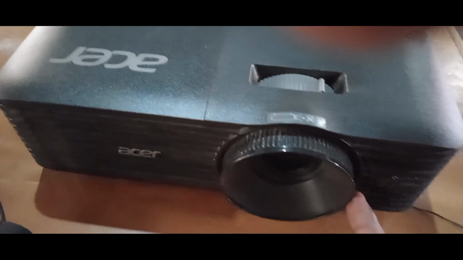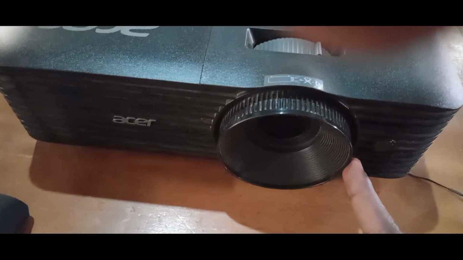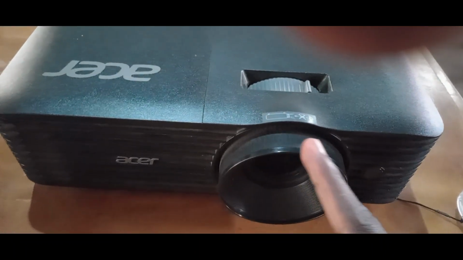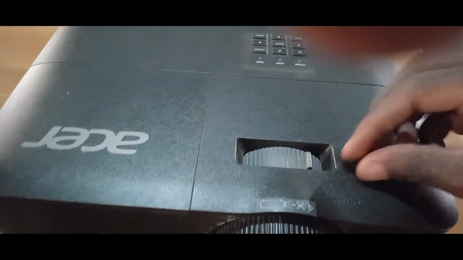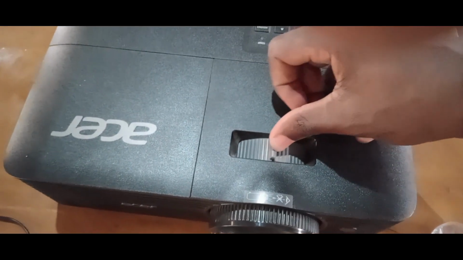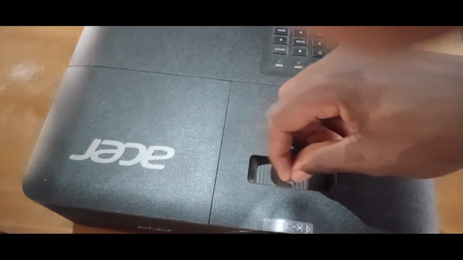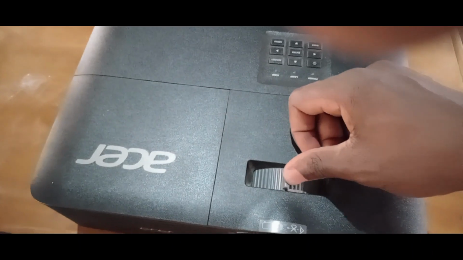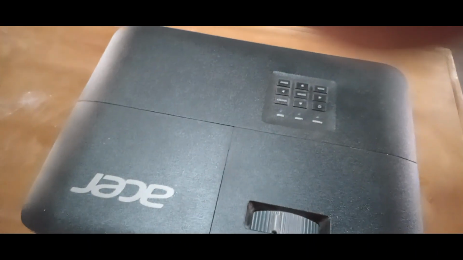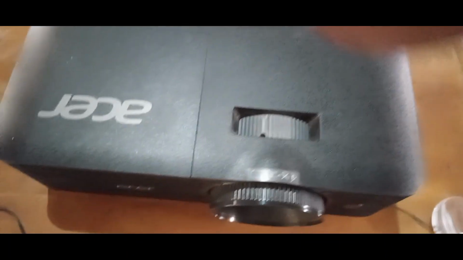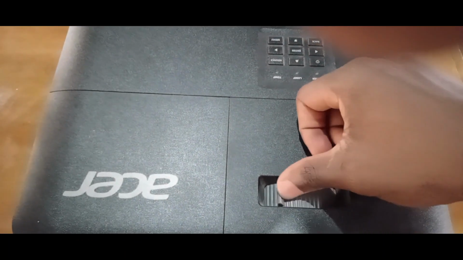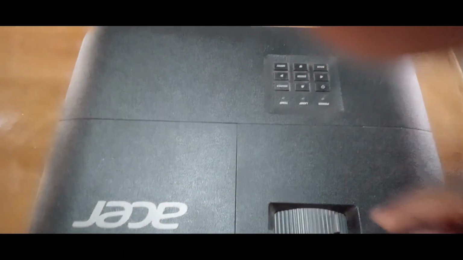This one is just for focus, making the display clear or blurred. And we also have this one, which you can move backward or forward. Its function is to make the display appear small or big.